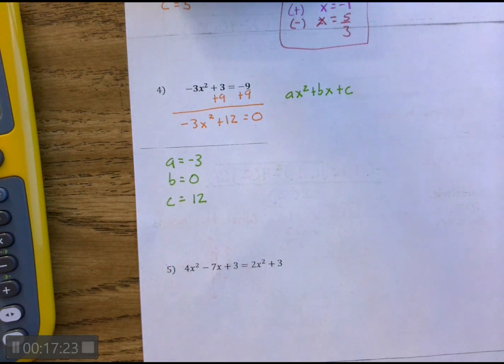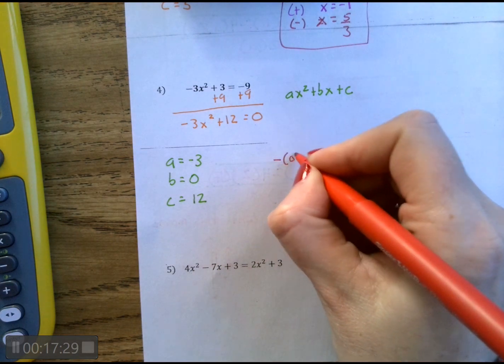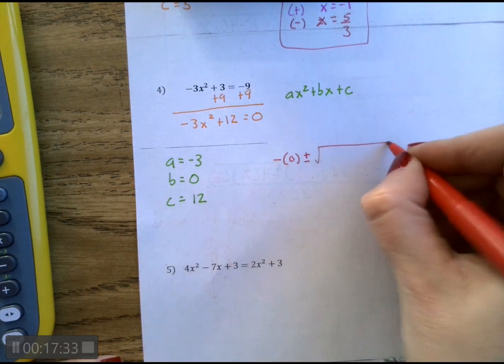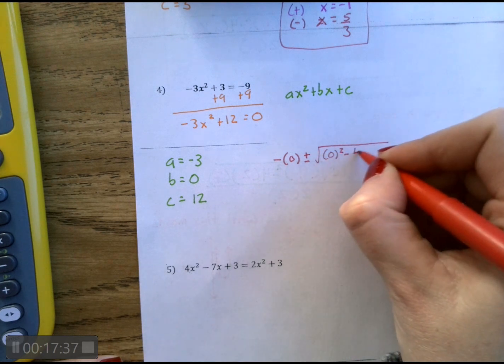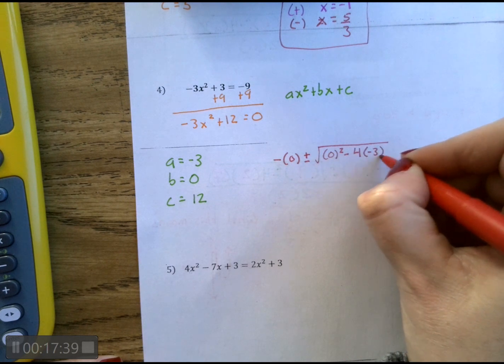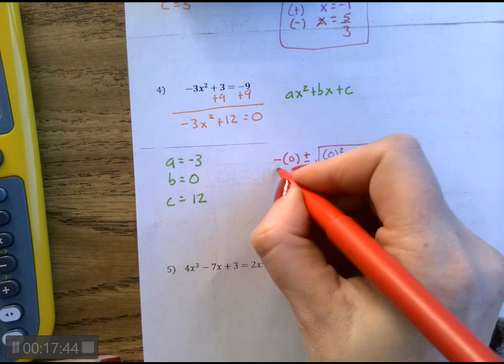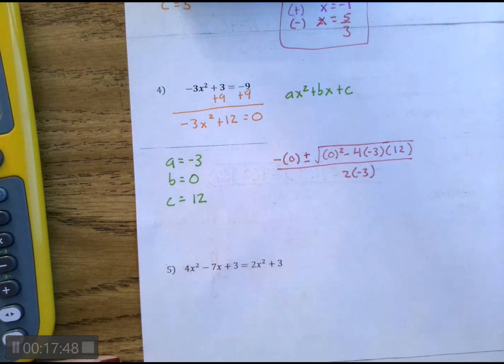And so now we can just substitute it into our equation. So we get negative b plus or minus the square root of b squared minus 4 times a times c, all divided by 2 times a.